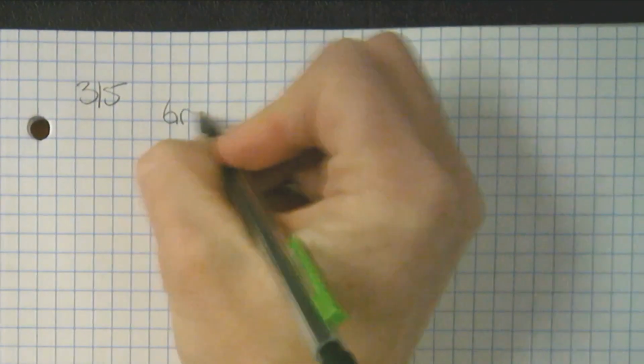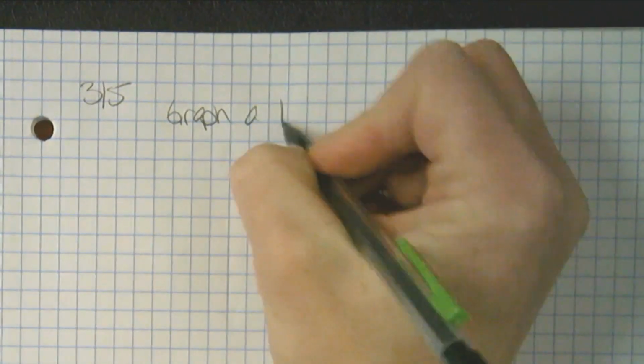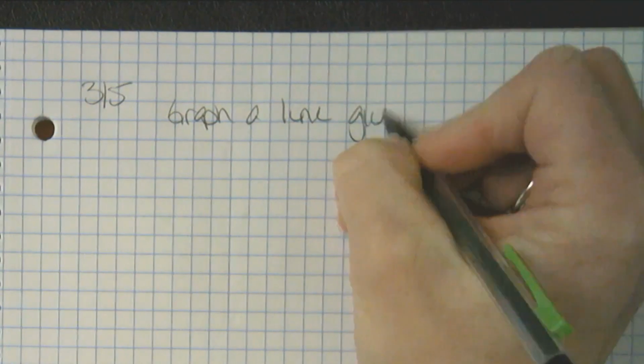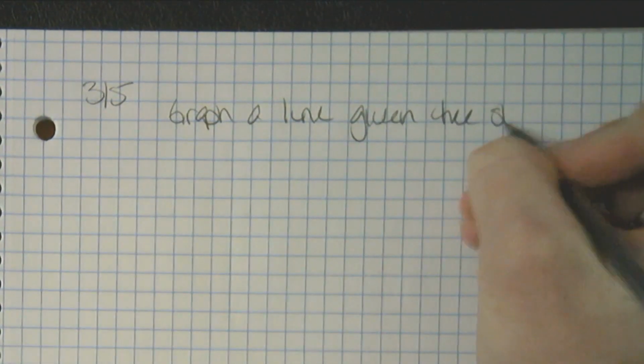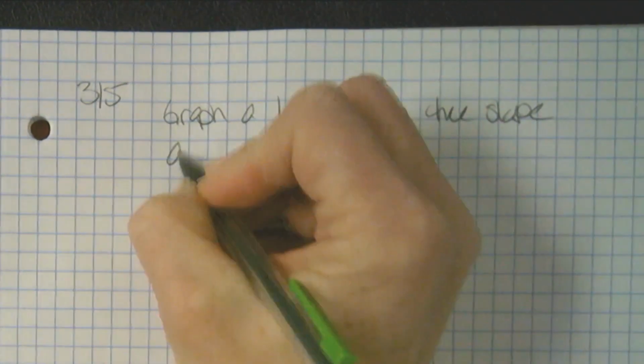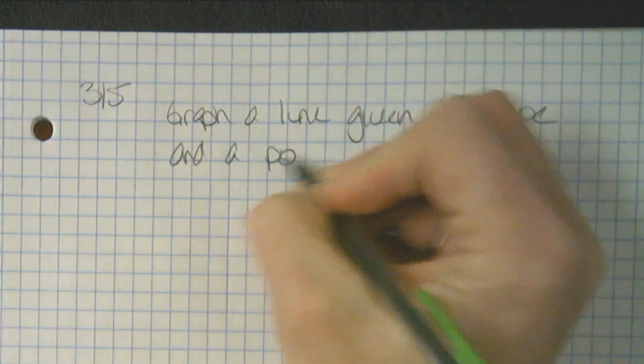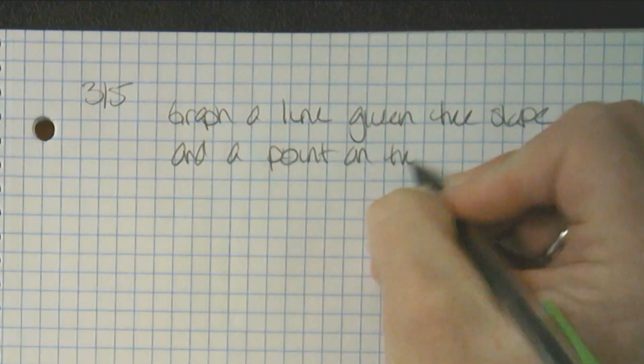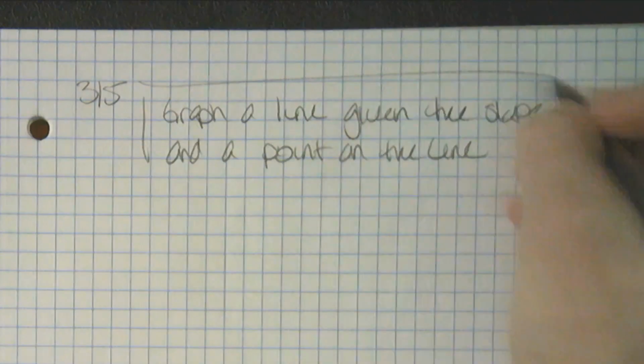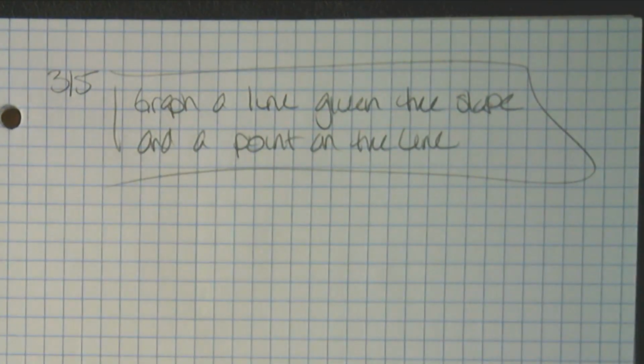I want to graph a line given the slope and a point on the line. That's what I want to start with. You all need your rulers this entire chapter, so make sure you have your rulers out.